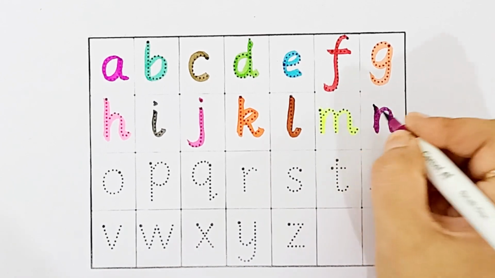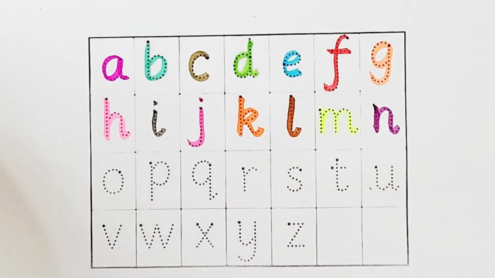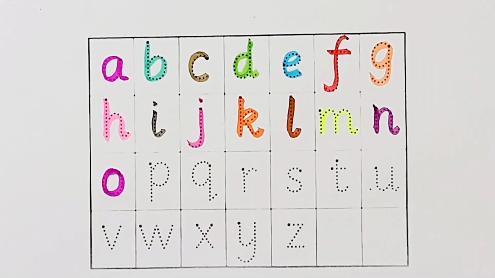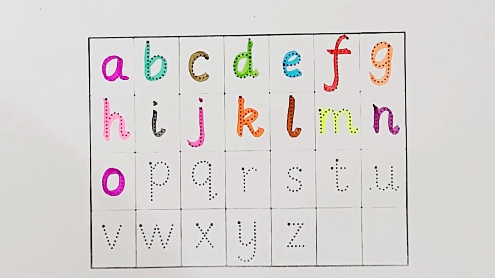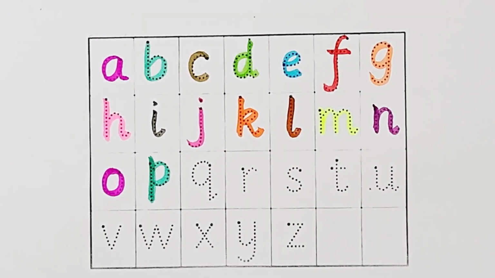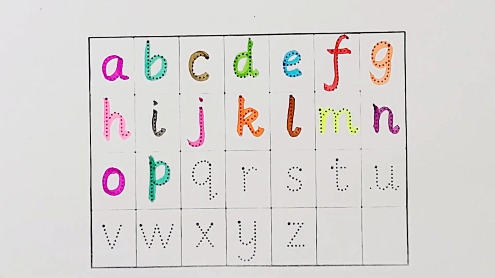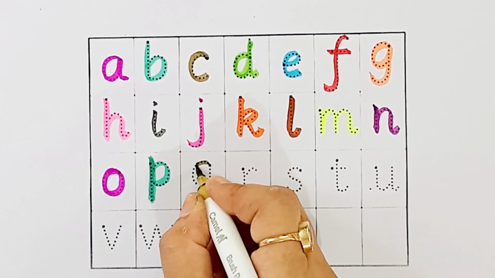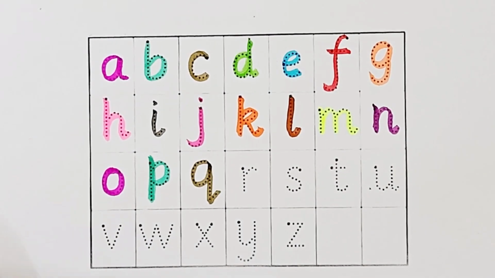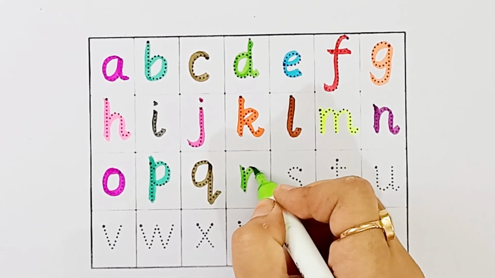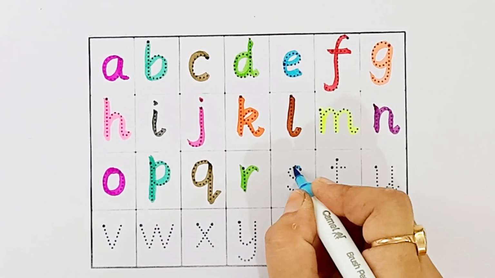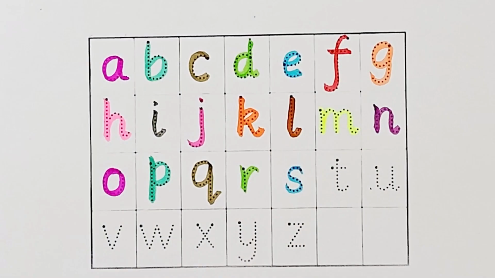N for net. O for orange. P for pen. Q for queen. R for rose. S for sun.